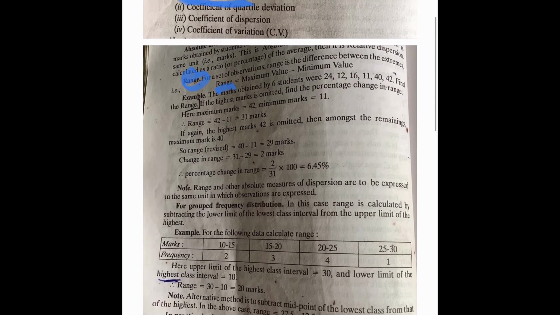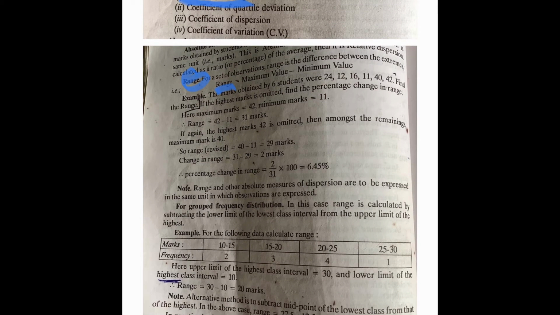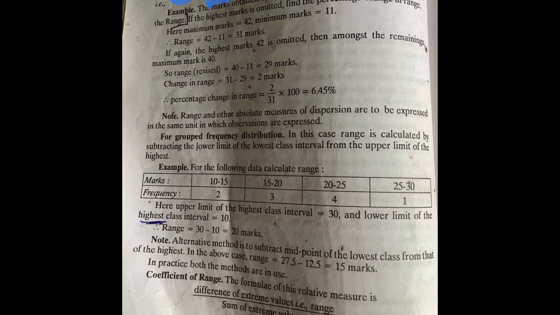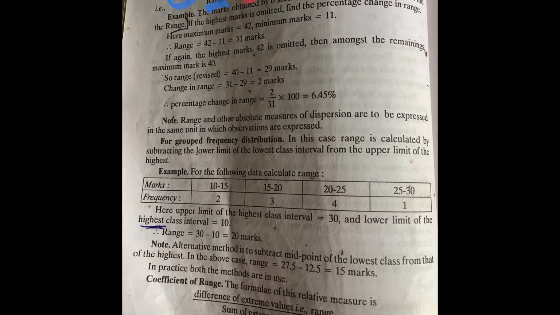First, what is the formula for range? Range is equal to what? Maximum value minus minimum value. See, the formula of range is just maximum value minus minimum value. Please remember this. By putting this formula we will solve some problems related to range. Range is also one of the dispersion measures.